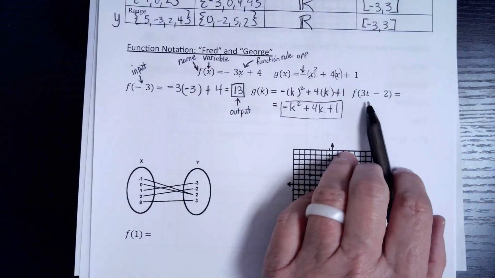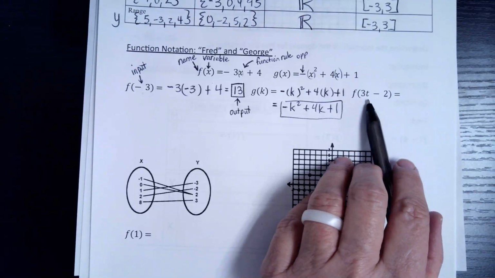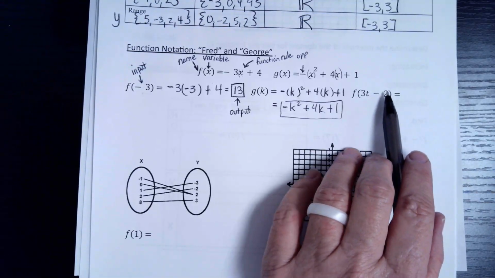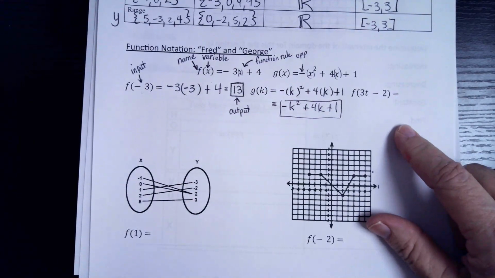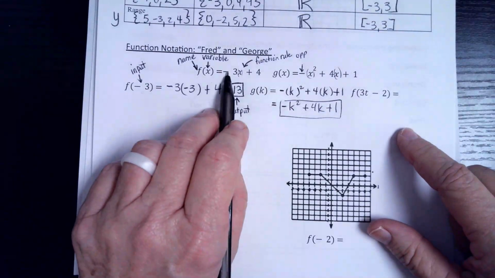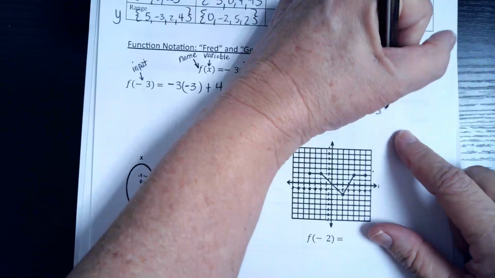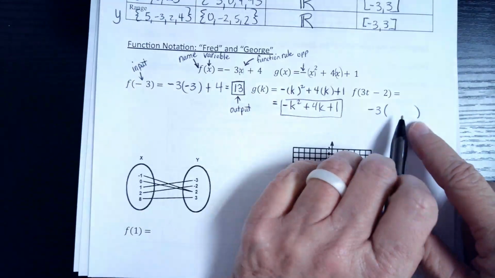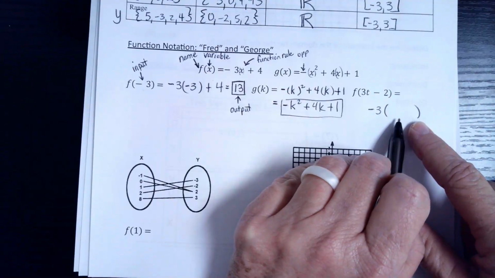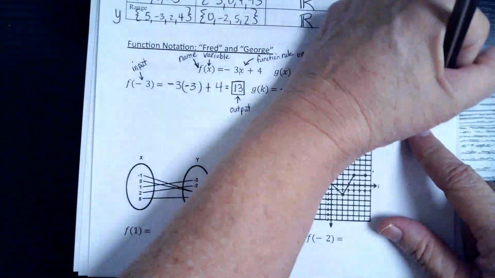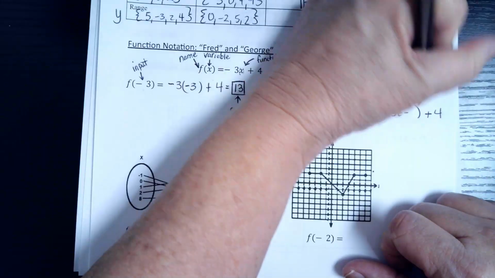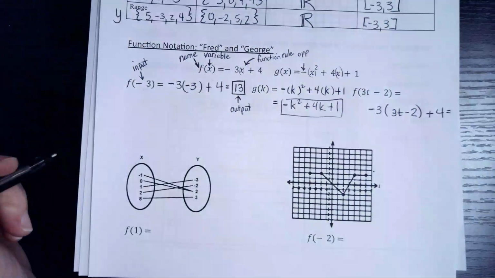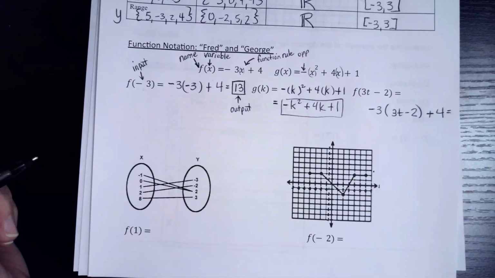So this kid throws a binomial at Fred. He says, "Hey, Fred, 3t minus 2." So he's doing a variable switch and throwing in other stuff. Now, what is Fred's rule? Negative 3x plus 4. Be careful, there's a negative in front of it. Yeah. So negative 3 times something, but I'm going to have to make my something parentheses fat enough to stuff a binomial in there, right? And then a plus 4, correct? And we're throwing 3t minus 2 inside of that, and we won't be able to come up with a constant because we still have a variable.